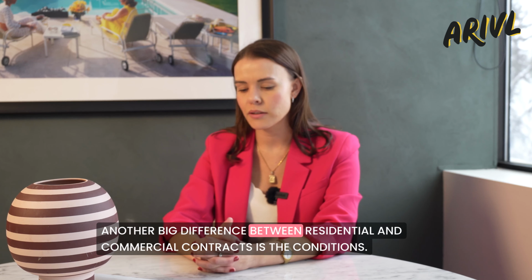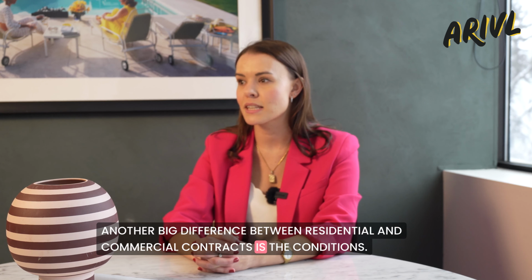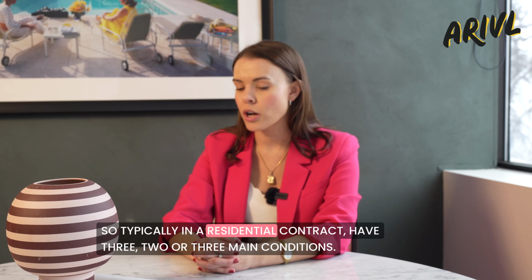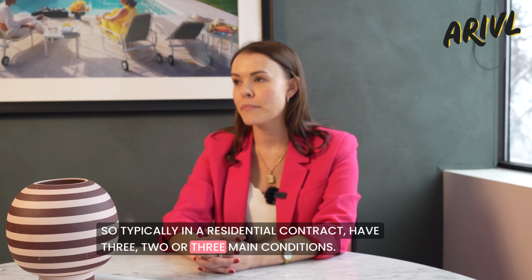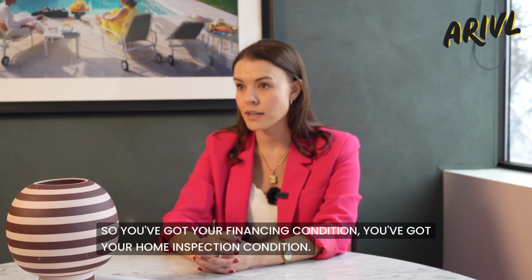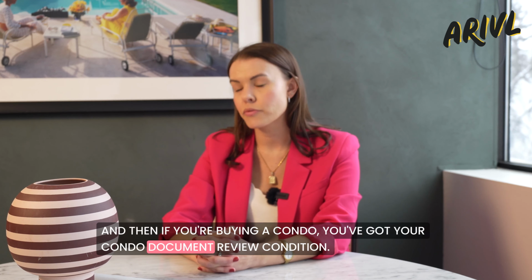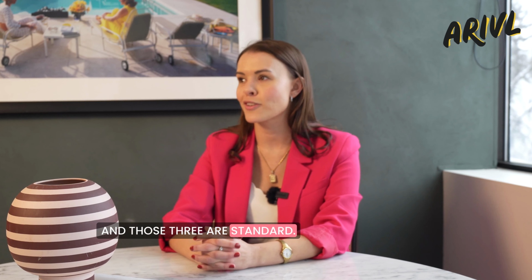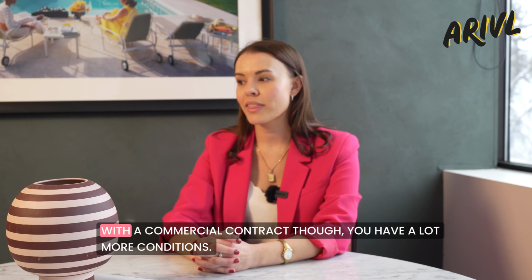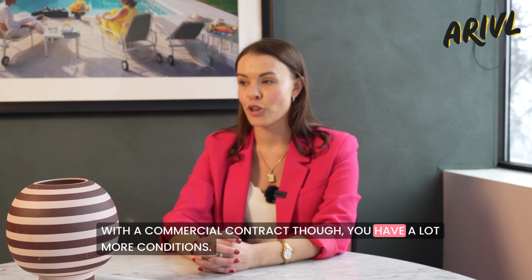Another big difference between residential and commercial contracts is the conditions. So typically in a residential contract, you have two or three main conditions. So you've got your financing condition, you've got your home inspection condition, and then if you're buying a condo, you've got your condo document review condition. And those three are standard. They're the ones we see most often. With a commercial contract, though, you have a lot more conditions.